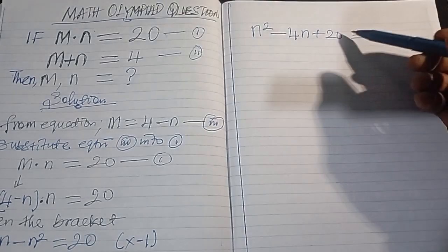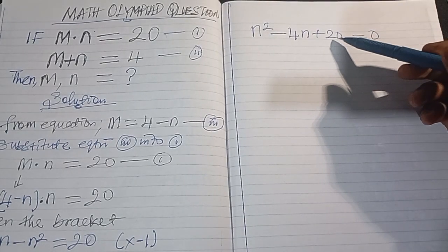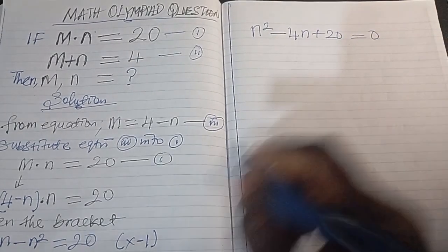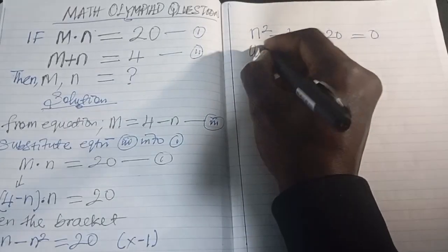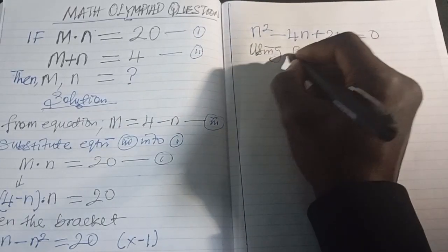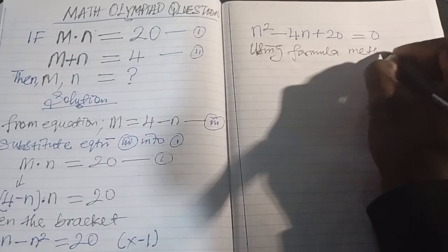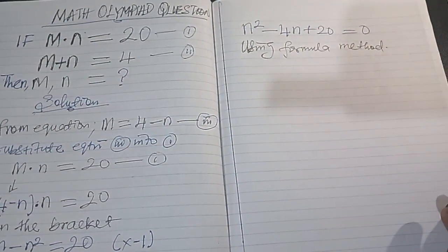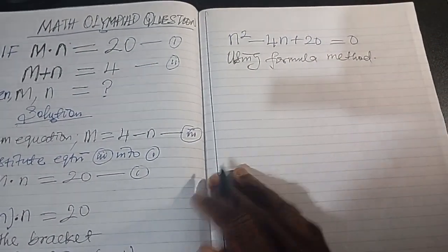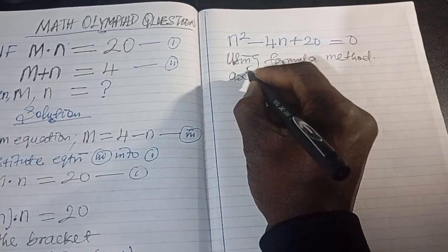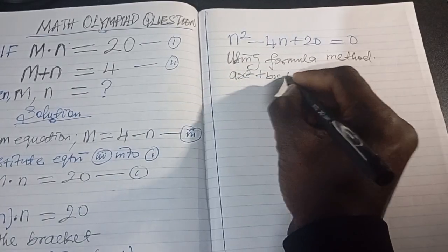Okay, we are going to use the formula method to solve this. So using the formula method, let's solve from ax squared plus bx plus c.